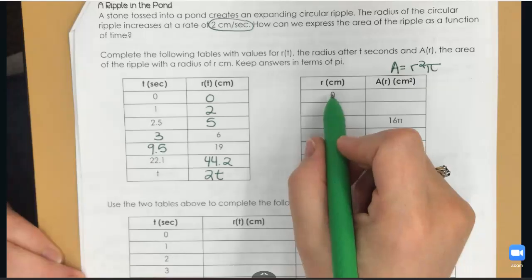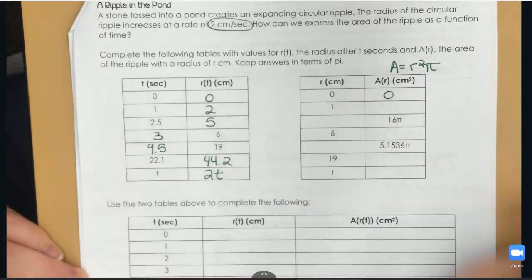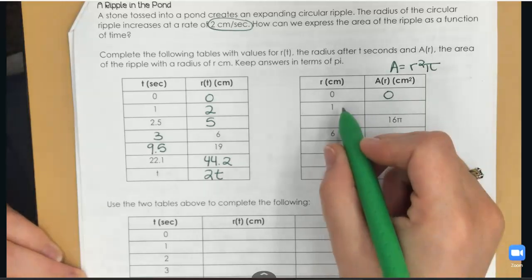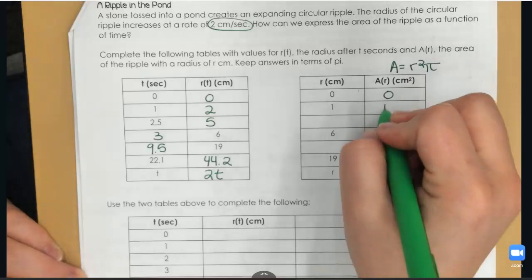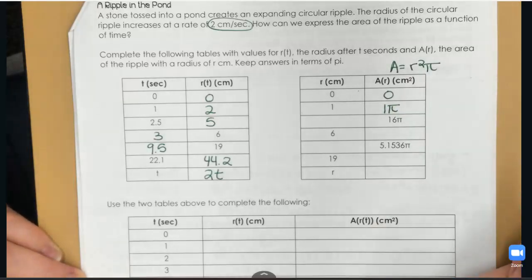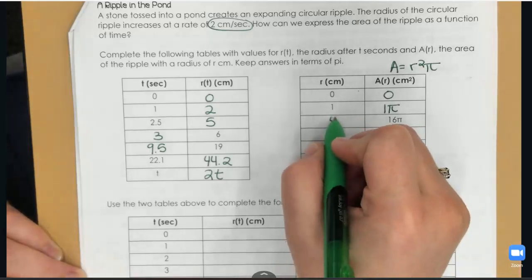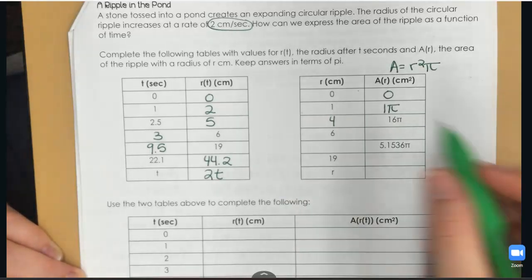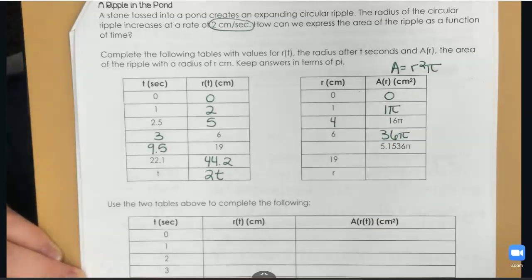So if my radius is 0, well, 0 squared is 0. 0 times pi is 0. After 1 second, when my radius is 1, 1 squared is 1, so I just have 1 pi as my area. If I have an area of 16 pi, that tells me that my radius was 4. If my radius is 6, that means my area is 36 pi.